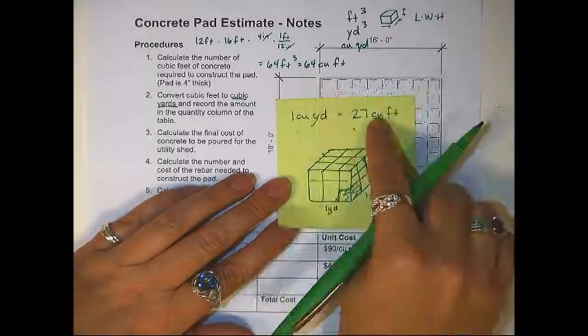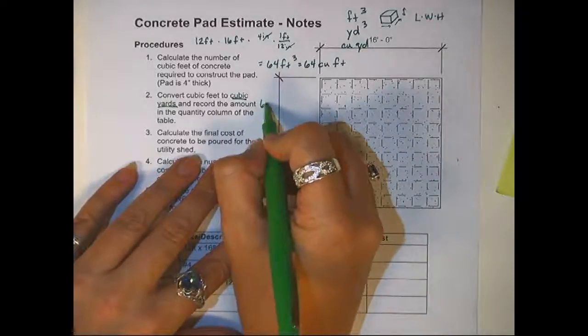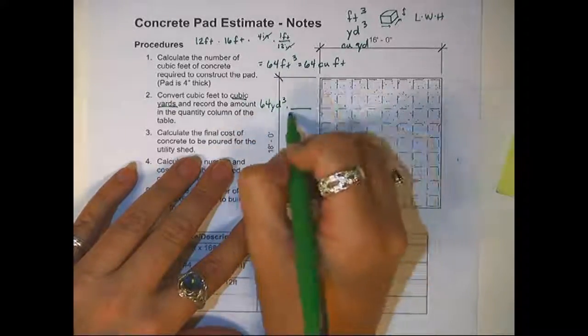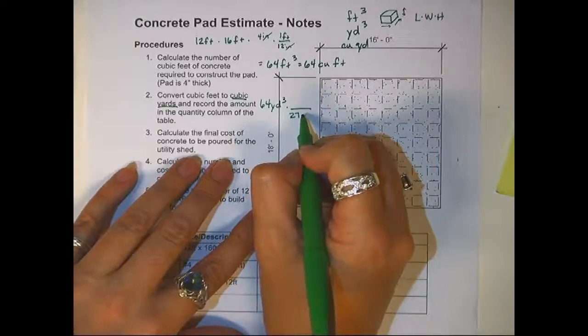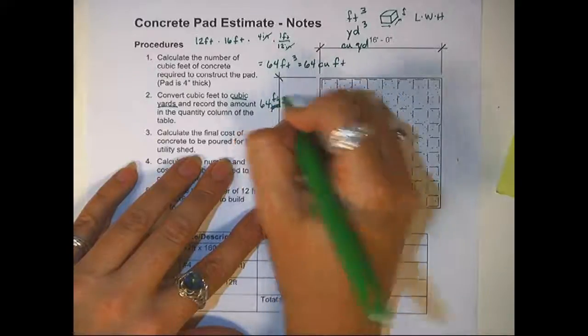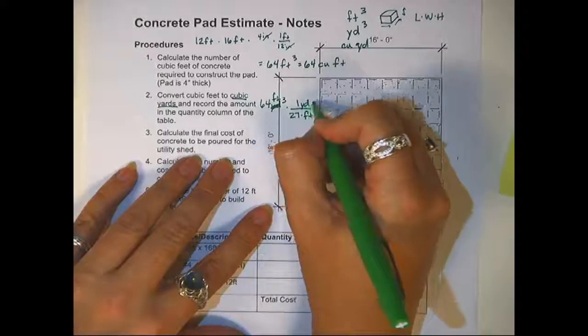So to do this conversion, what I need to do is take my 64 feet cubed and multiply by 1 yard cubed over 27 feet cubed.